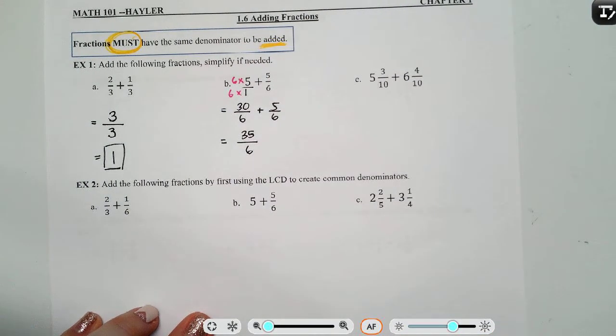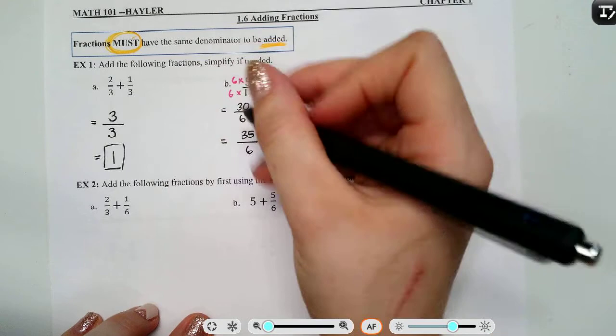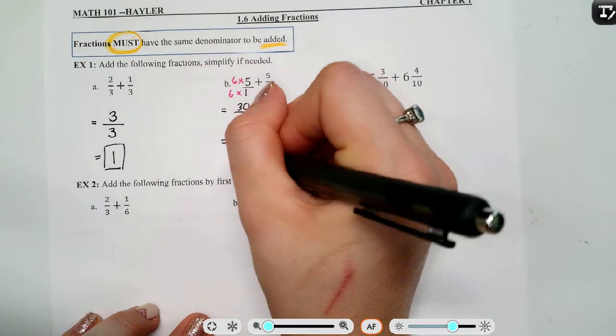Okay, let's see. Can this be simplified? No. That is it.